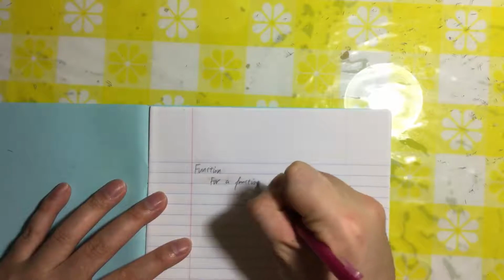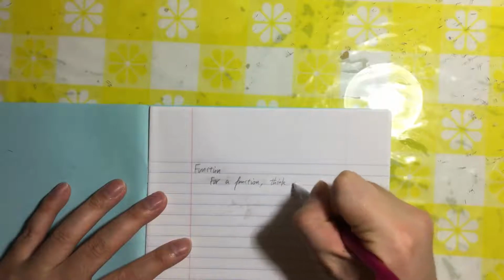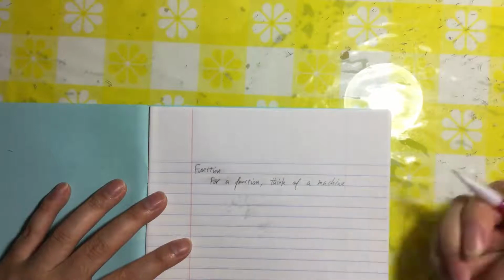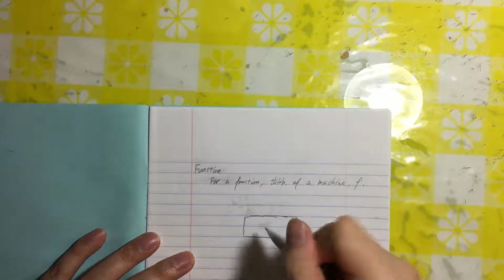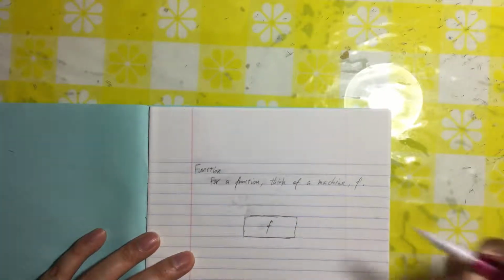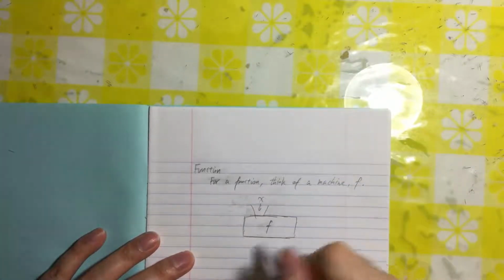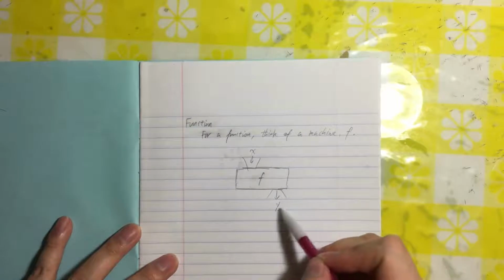For a function, we can always think of a machine. Think of a machine called F. Machine F looks like this. Assume this is machine F. For machine F, we input something called X. Then the machine gives something out called Y. Think of this machine: we put something into the machine and then we get something out.